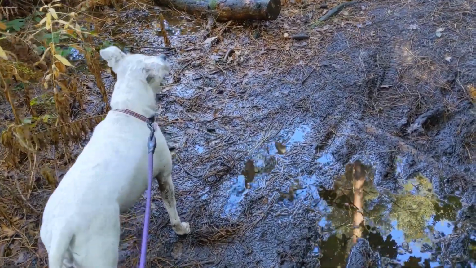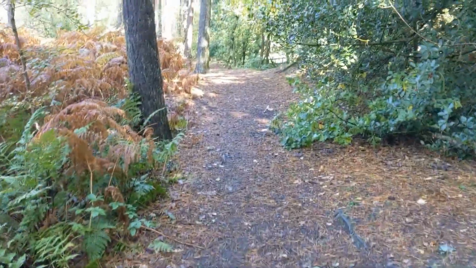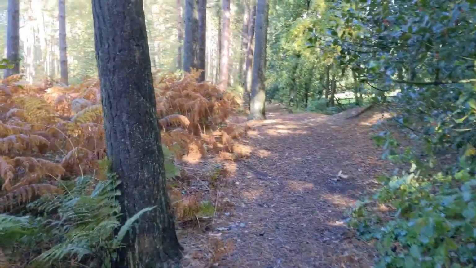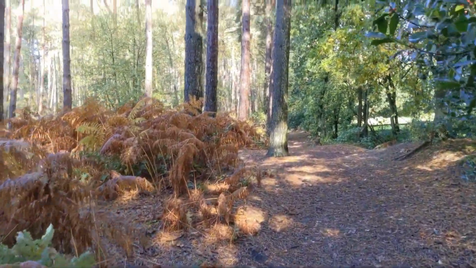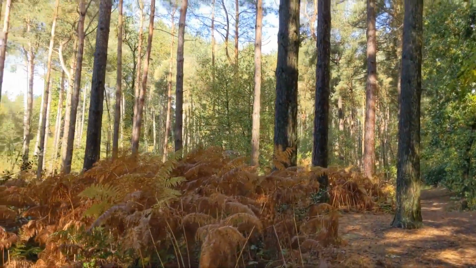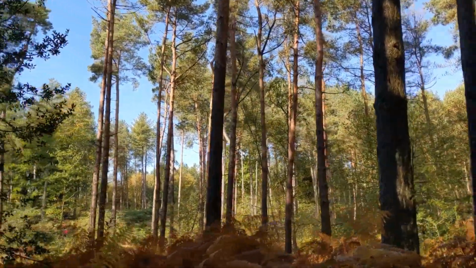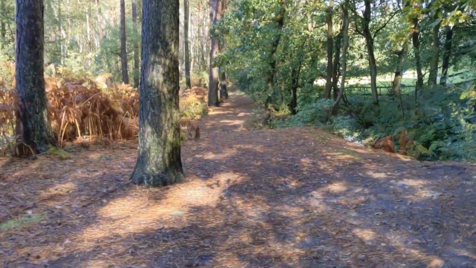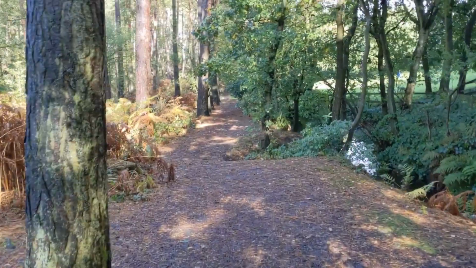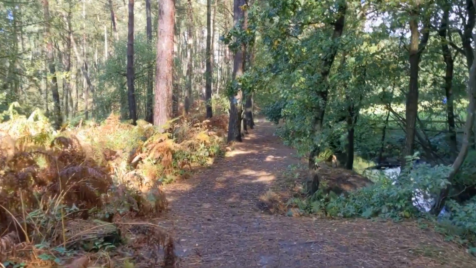Bit more mud in the forest here. We've gone through that last bit that you saw, and I don't know why, everybody just has different bits of places that they really like. And it could be the fact that you've got the trees and the sun behind it and the blue skies. It could be the path. But this is absolutely one of my favourite parts of the forest.